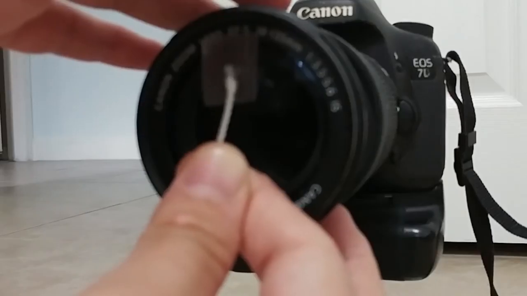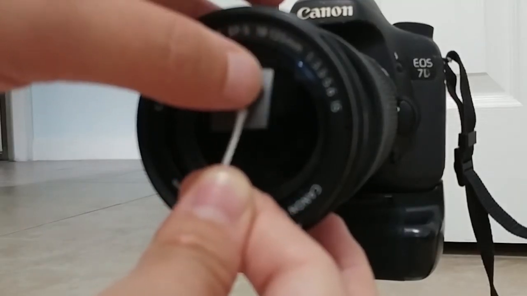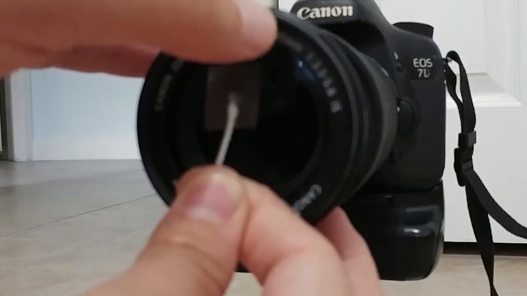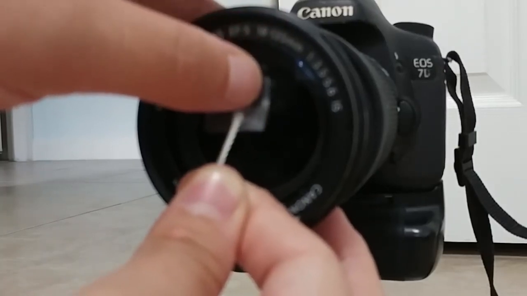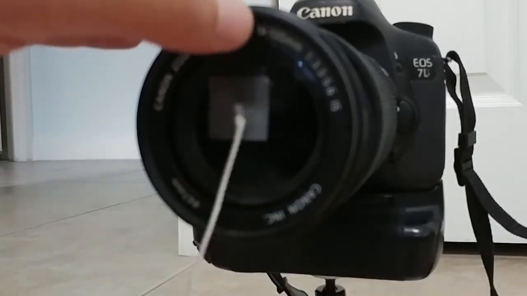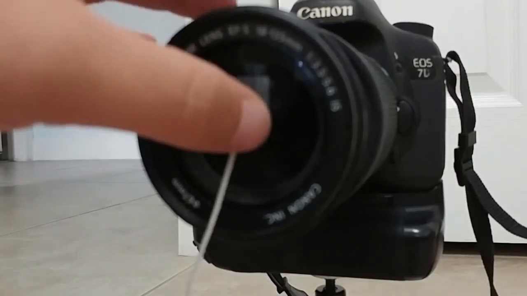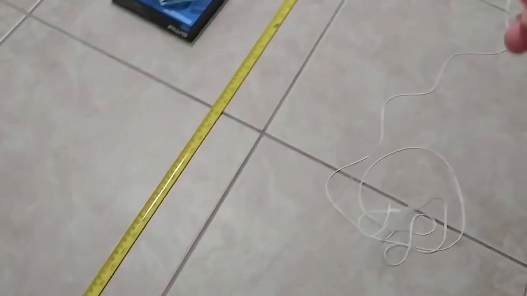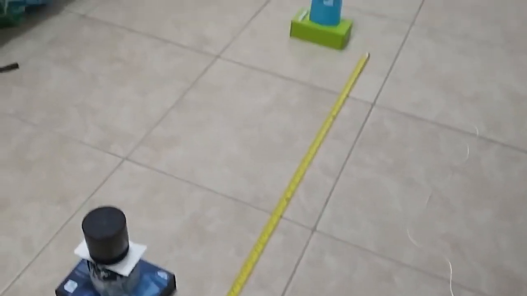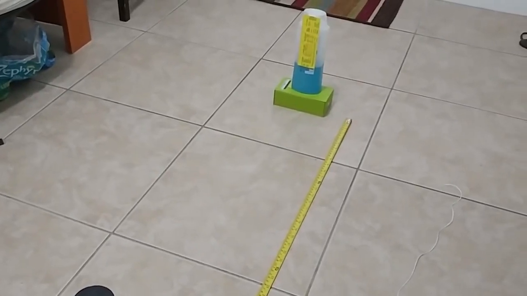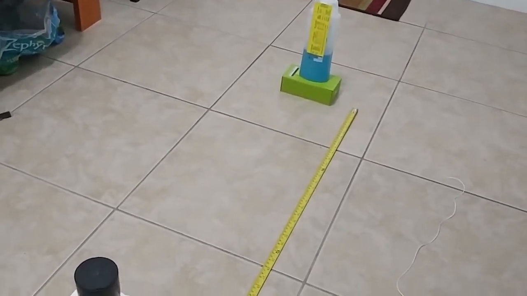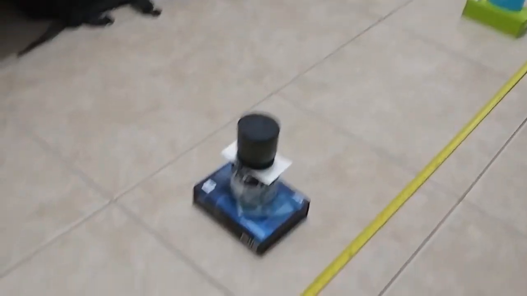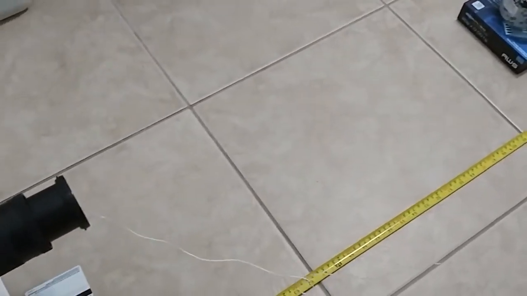Okay, so now I'm going to take a piece of tape, tape it to the very dead center of the lens with a piece of string. Now, I'm going to take this piece of string and we're going to draw a straight line to the target, which is essentially what the Metabunk calculator does.